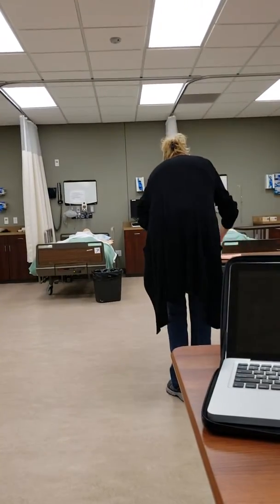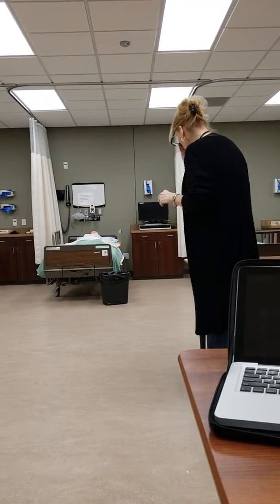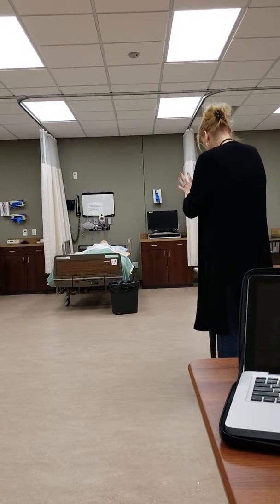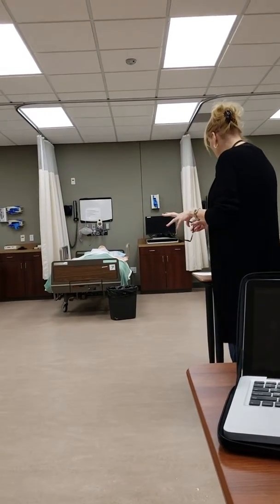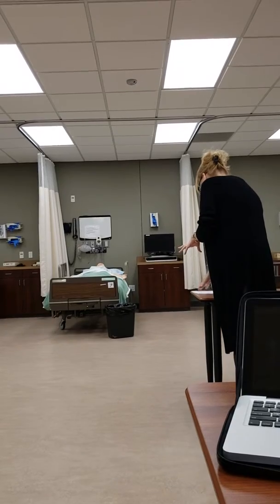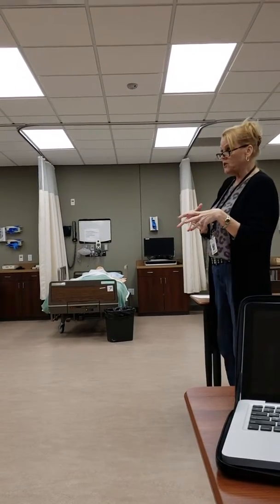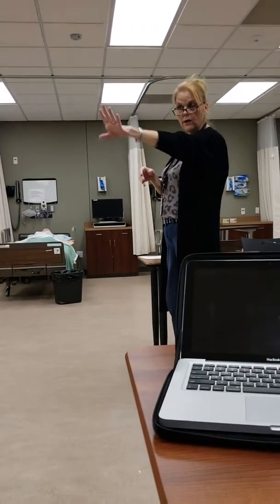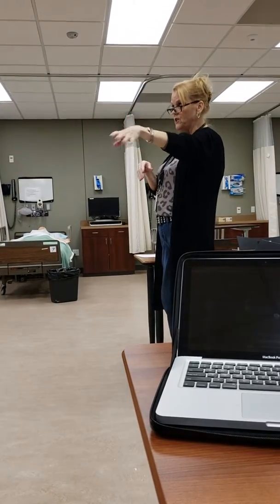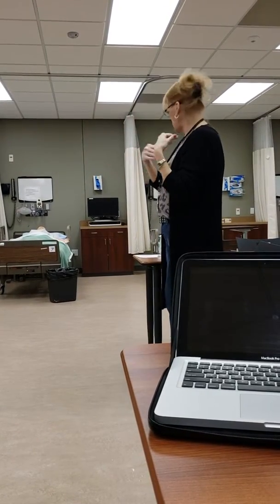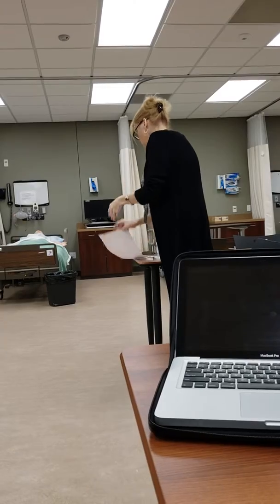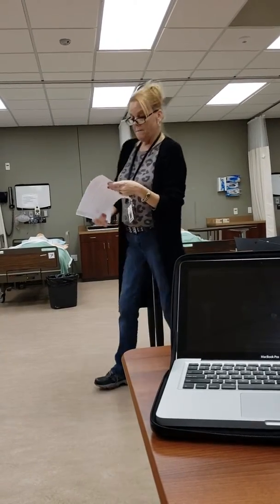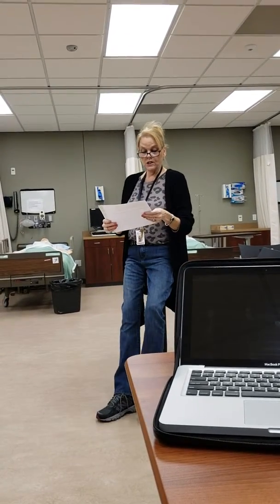All right, so now you have your medicines. You've done your first check on your medicines. You're at the patient's bedside. You're going to provide that privacy, and you're going to verify the patient's allergies. You've already looked at it in the chart, and it says no, he has no allergies. You just want to verify with the patient. No, I don't have any allergies, so that you can go on and prepare your medication.